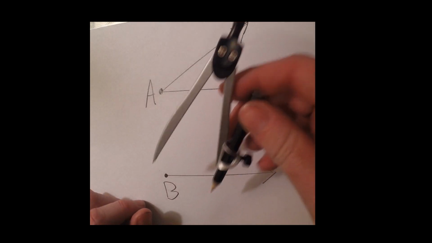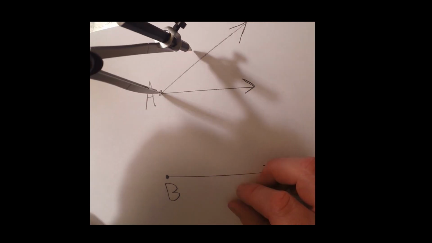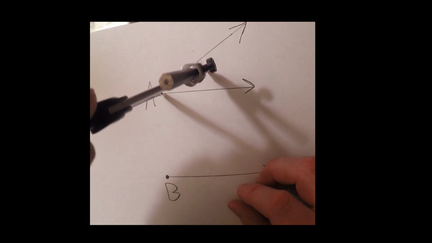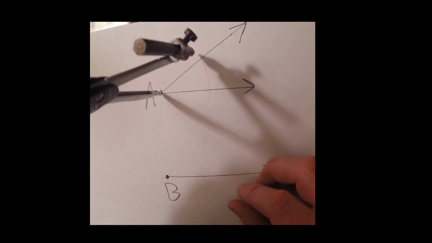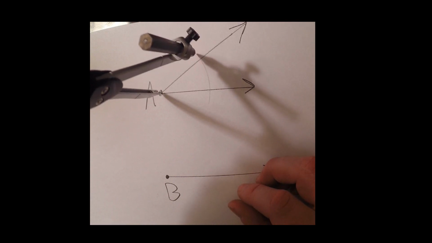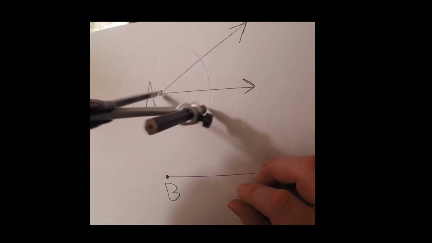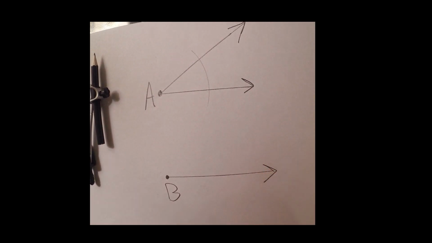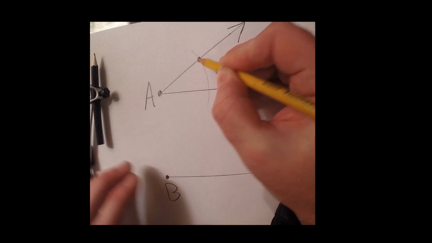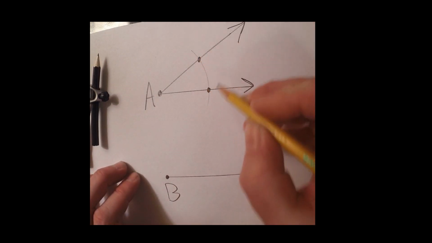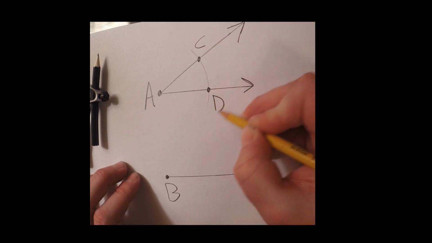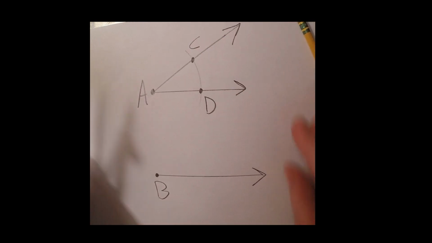Then we're going to take our compass, and holding it at the top, we're going to position the compass at A and make an arc through both of the rays. Make sure you intersect both of the rays of angle A. Then we're going to mark the intersection points, and we're going to call them C and D.